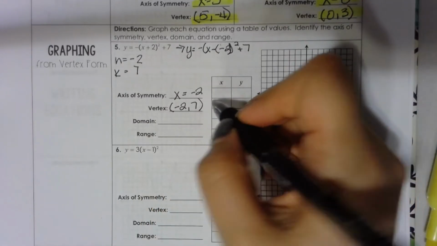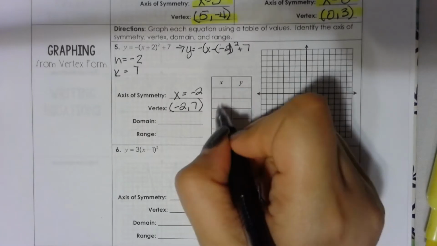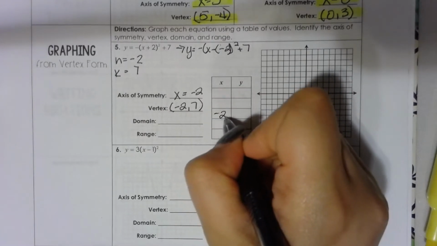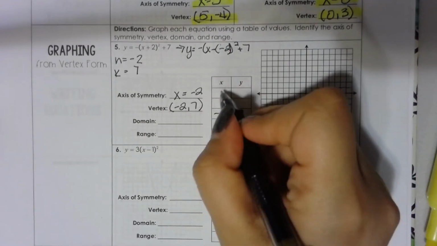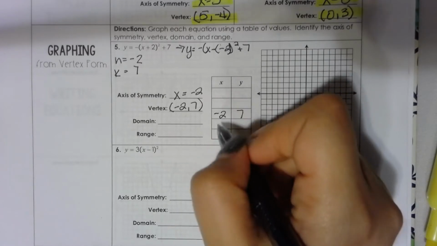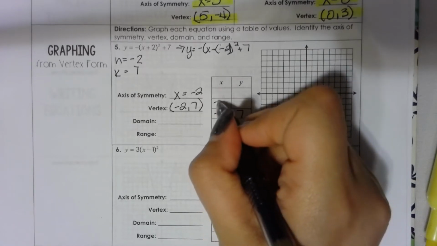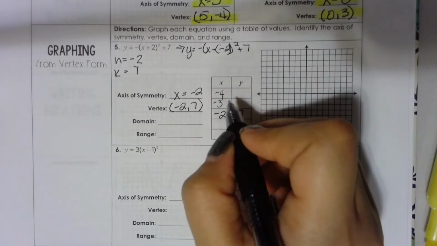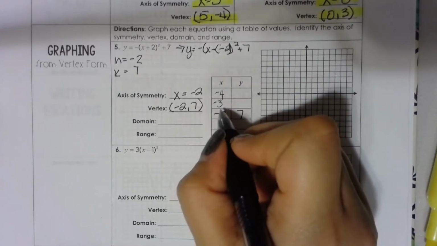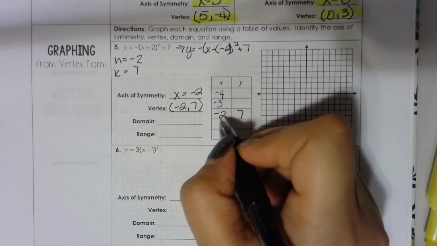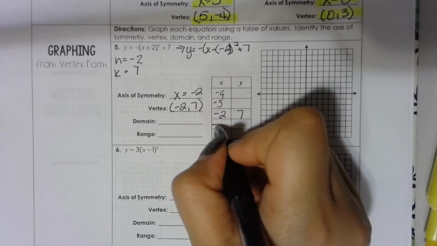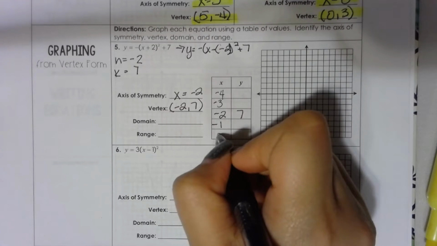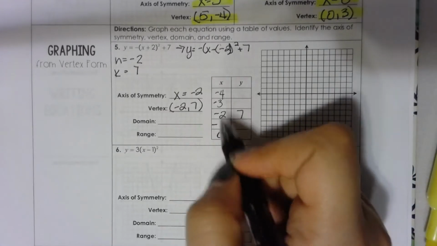Alright, so plot your vertex in the middle, -2, 7, and then fill in the table. The number immediately to the left would be -3, the number immediately to the left of that would be -4. This is as if it was on a number line. The number to the right of -2 would be -1, and then the number to the right of -1 would be 0.